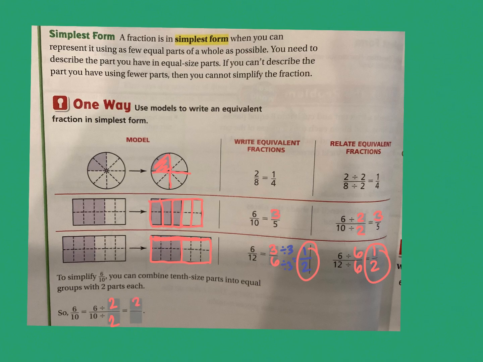6 divided by 2 was 3. 10 divided by 2 was 5. That's what they're trying to explain there. But hopefully you understood the explanation of what we're doing. If we can keep fractions equivalent by making sure we're fair to both numerator and denominator and multiplying them upward, we can also do that by dividing them downward, and the furthest downward to go is our simplest form.